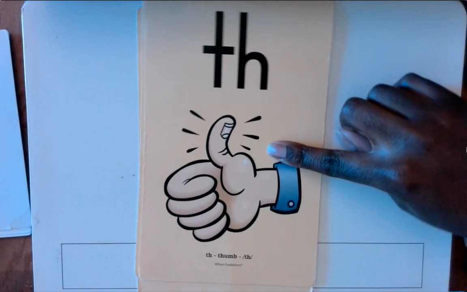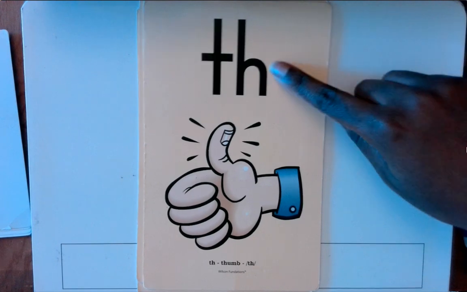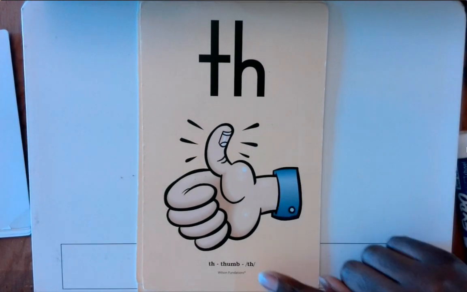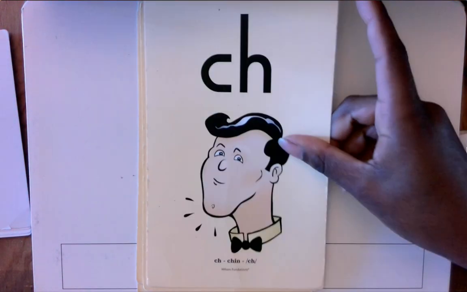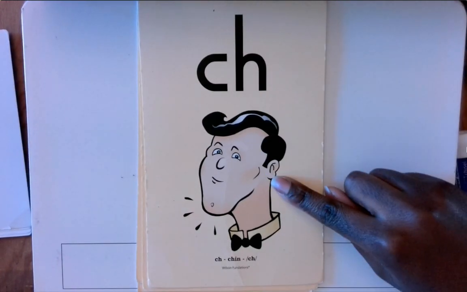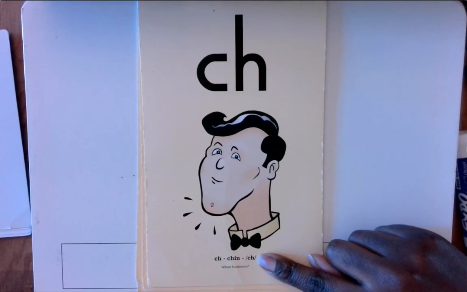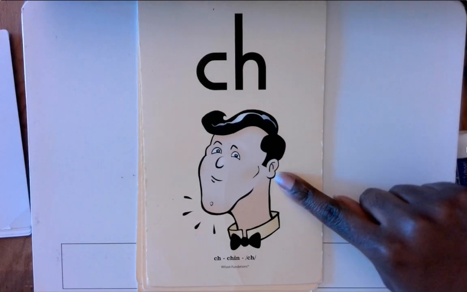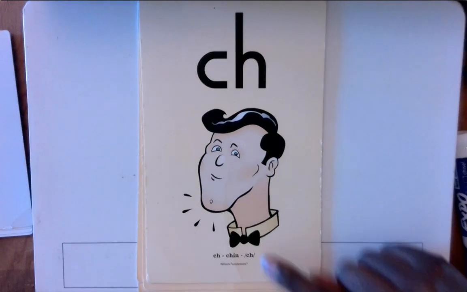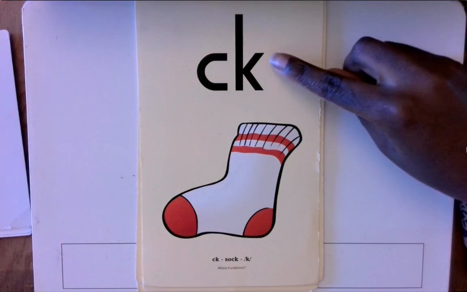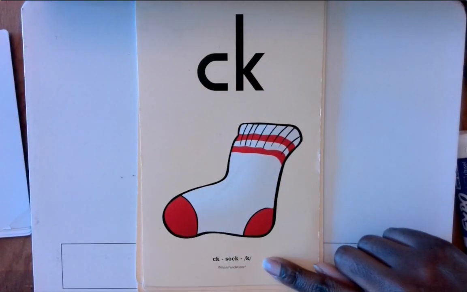TH, thumb, CH, chin, ch. And last at the end, we have CK, sock, k.